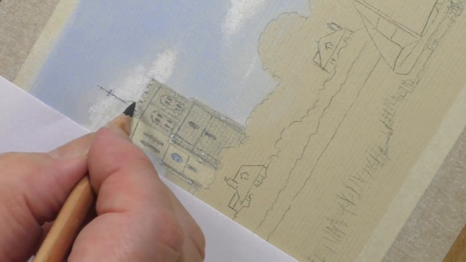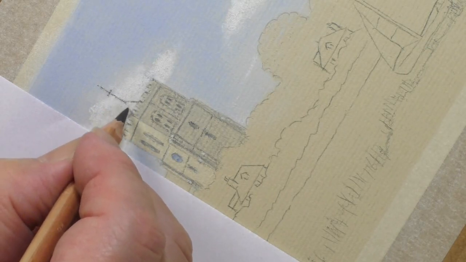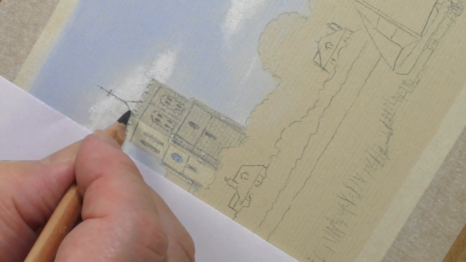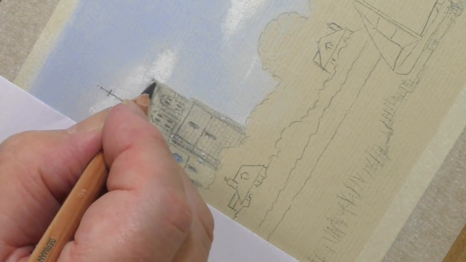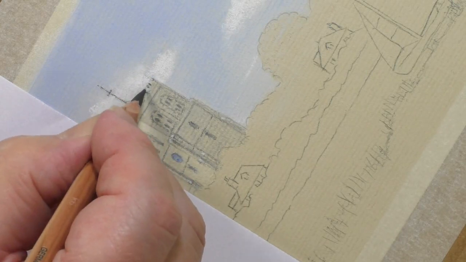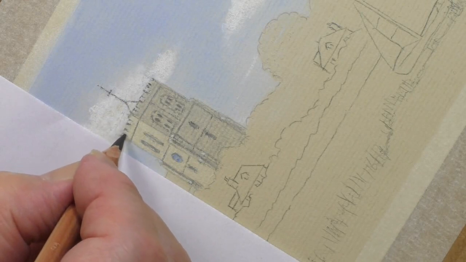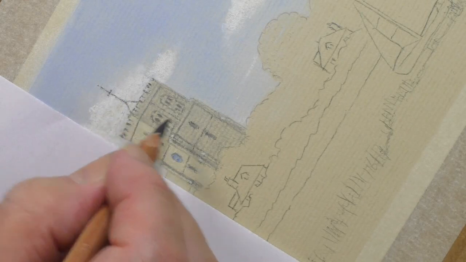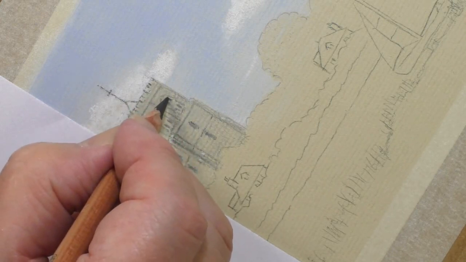Never be too fussy. Now, what I'm going to do here is I'm going to put the turret or the tower in, could I say. While I'm this way up, let's just put just a little bit more definition in there, like that. And you can also just put a little bit more of the window.